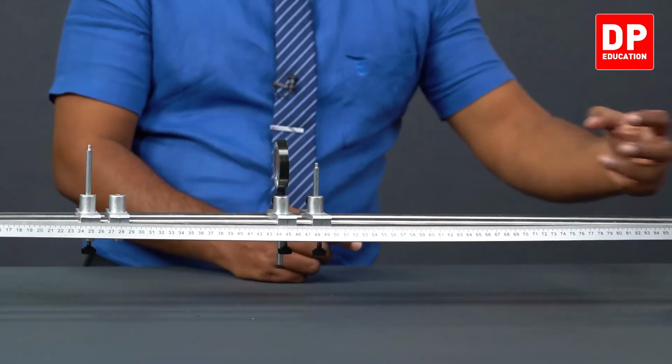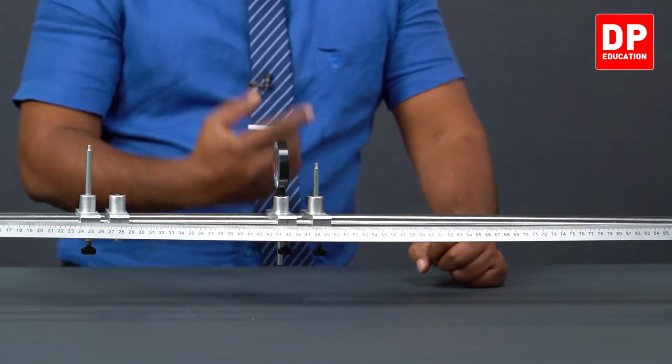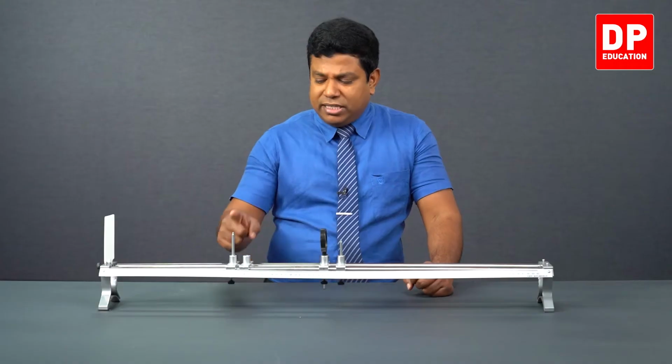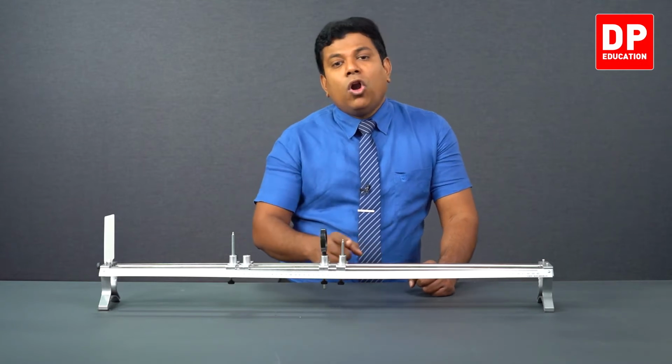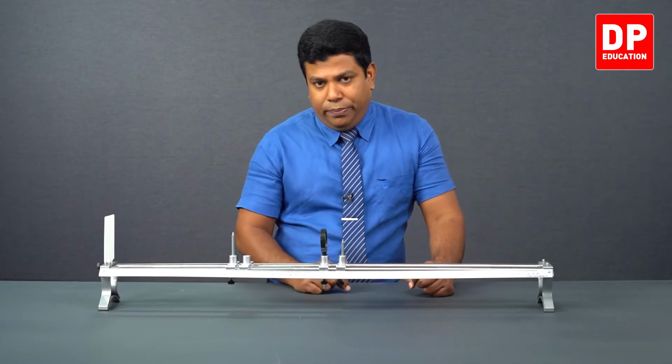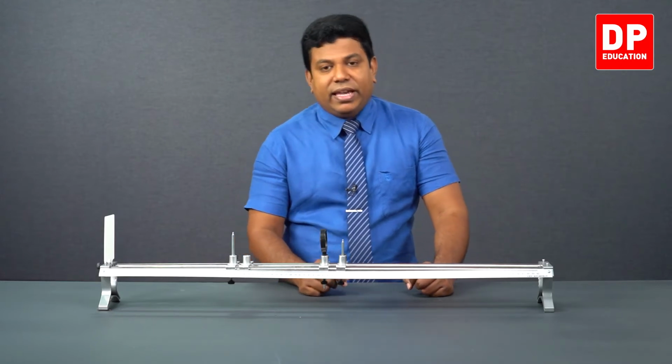Now let's observe from this side and see whether we can locate the image of the object. Remember, this is the object. This is a lens. I'm using this one just to locate the image. That's all. Let's see whether we can see the image.